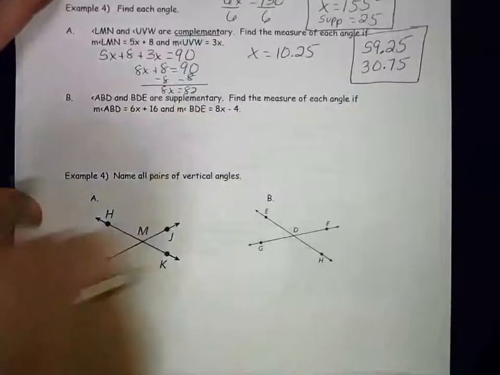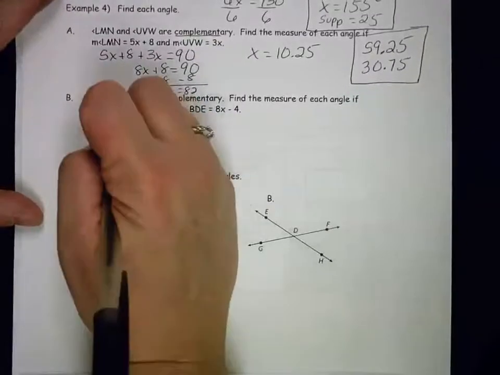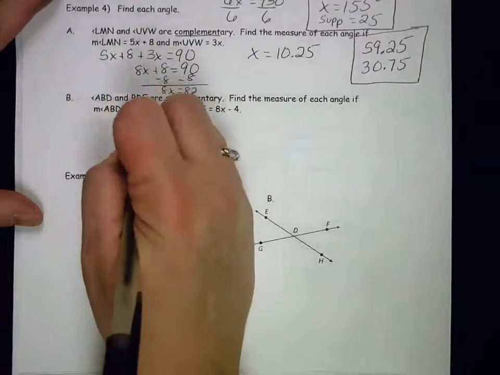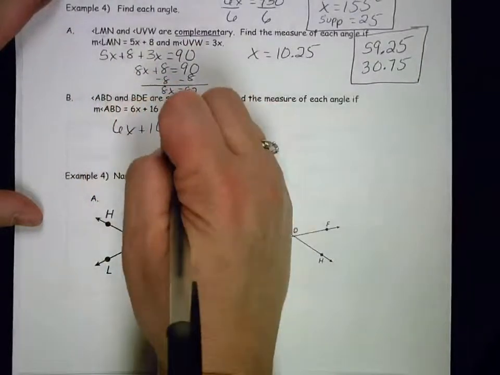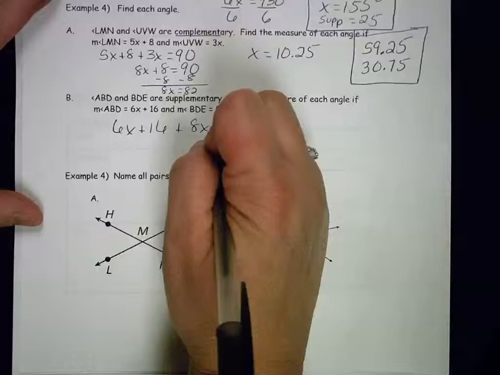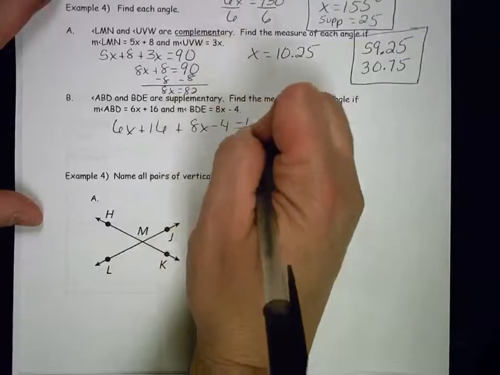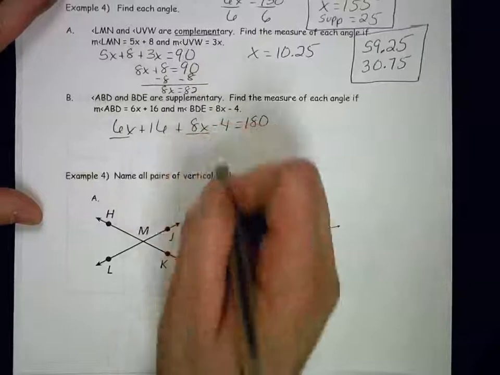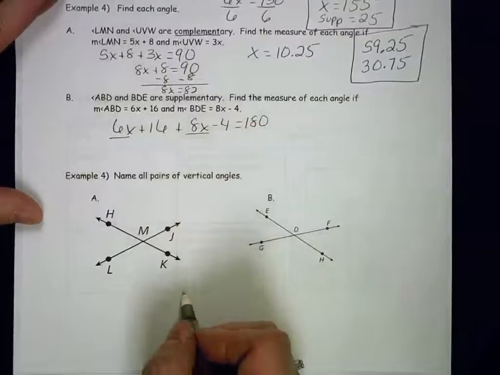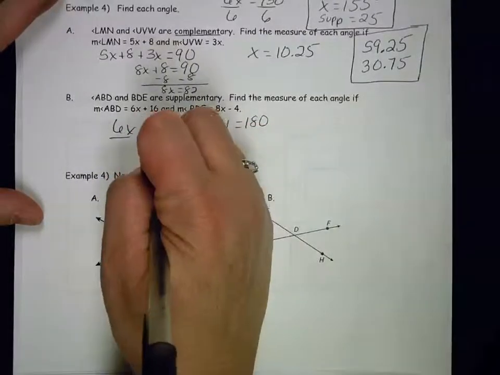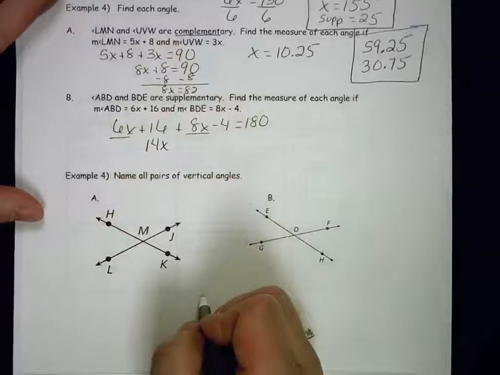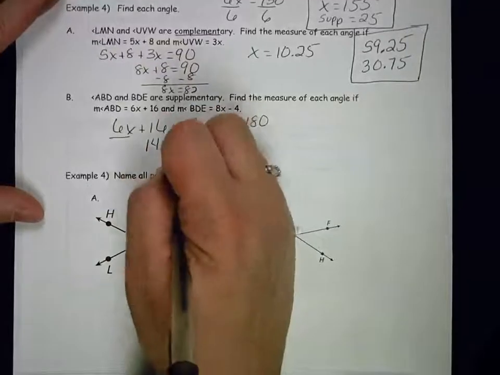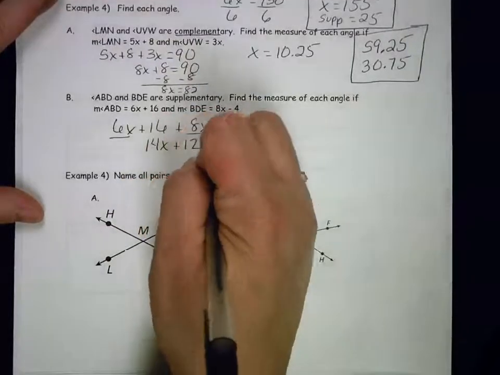Example B, these are supplementary. So you have 6x plus 16 plus 8x minus 4 equals 180. 6x plus 8x is 14x. 16 minus 4 is 12.